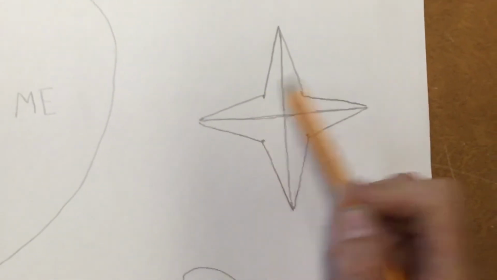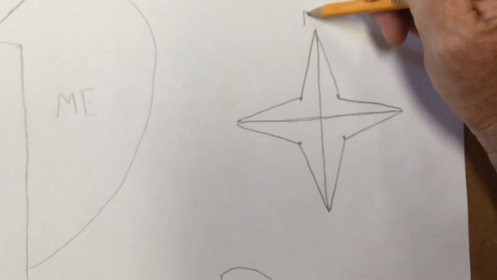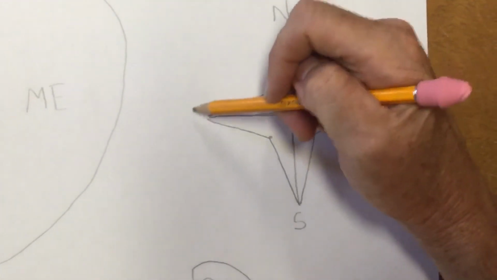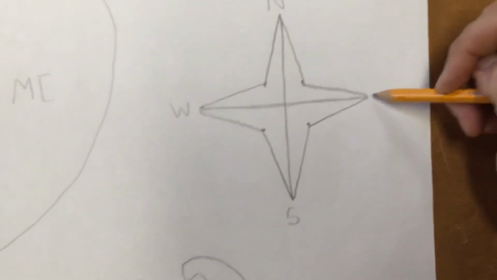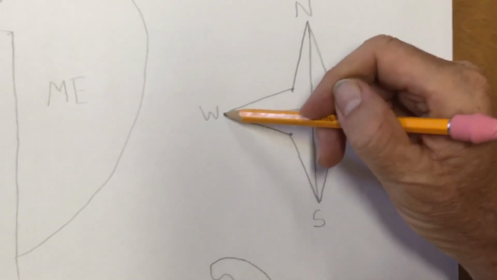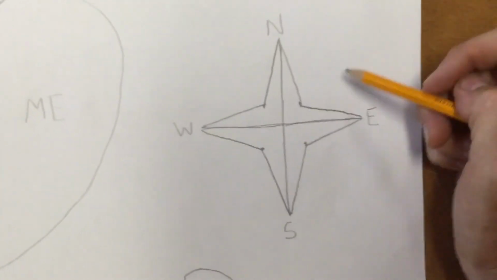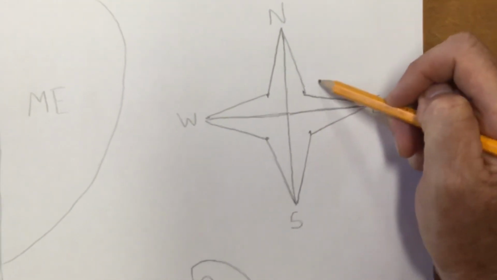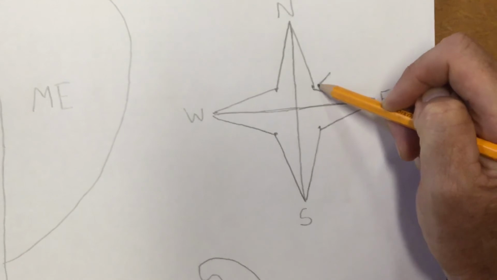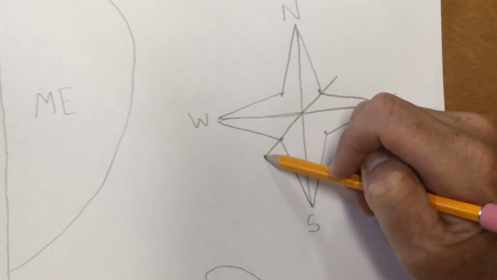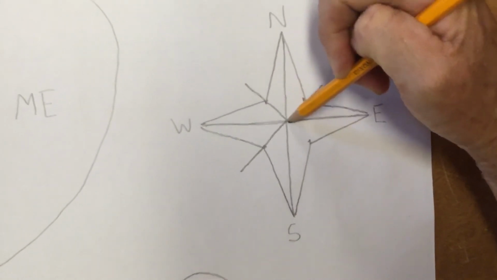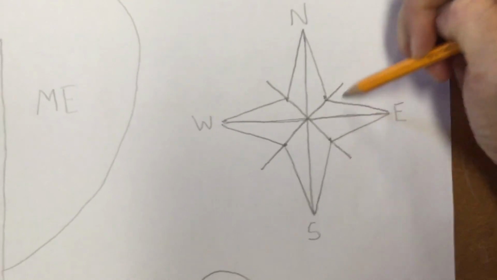Now 4 points is good because that gives us our cardinal directions. North, we already did these on the front of the map. North, south, west, and east. You can always remember, never eat soggy waffles. Now, to get the intermediate, what I like to do is just draw an X right through the middle like this. It's going to go right through the middle, and then it's going to stick out just a little bit. See how it extends out just a little bit?